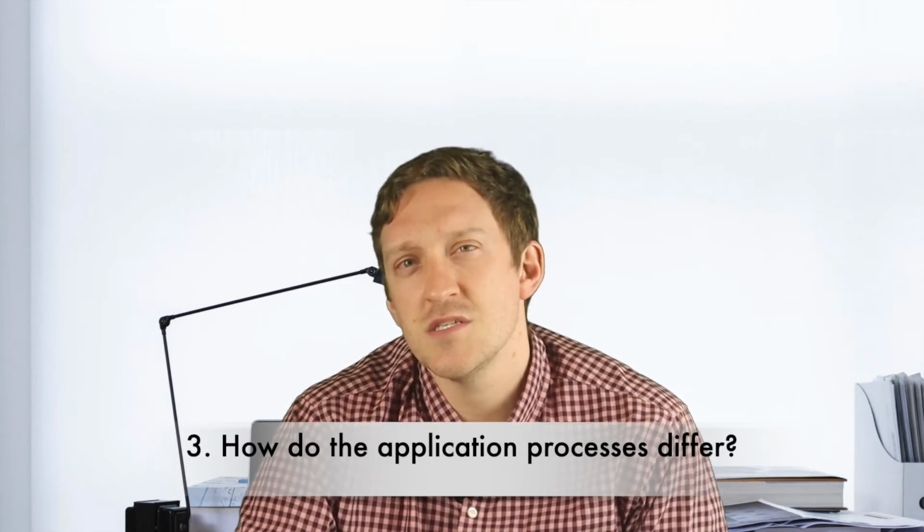So how do the application processes differ? In general, the application process for both MD schools and DO schools are quite similar. There is a centralized application service in which you can send your application to for the various schools in which you are applying. After this point, the schools will review your application and will send you secondary essays. These secondary essays are school-specific and consist of questions that the school deems important to know how you would answer them. Once you have submitted the secondary essays, then the school may extend an interview invitation.